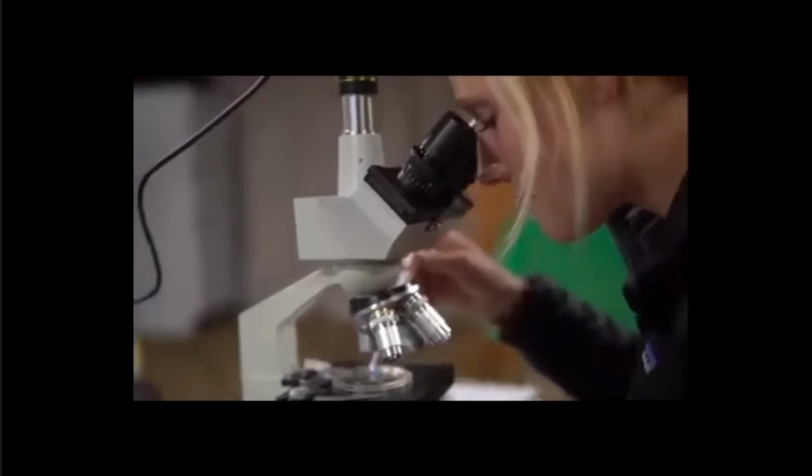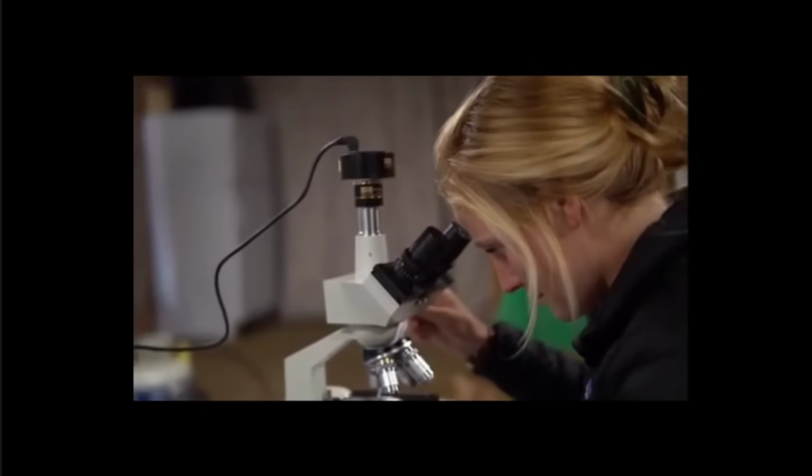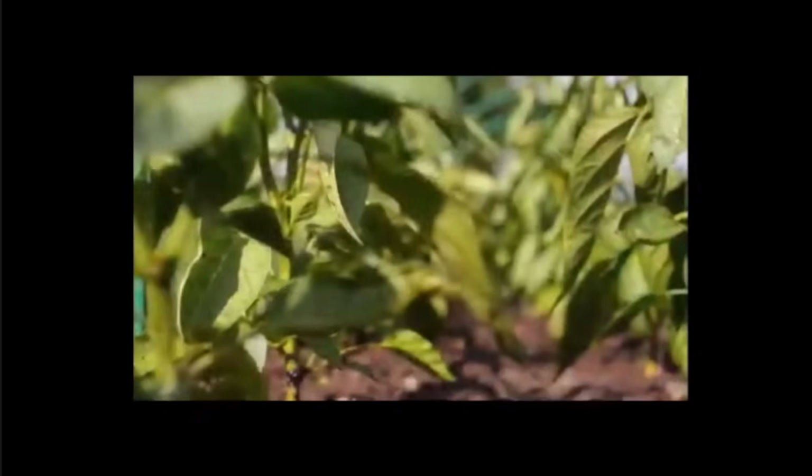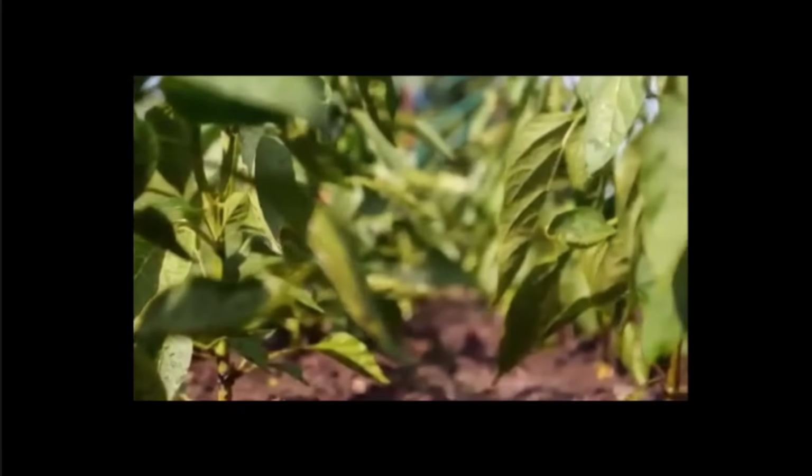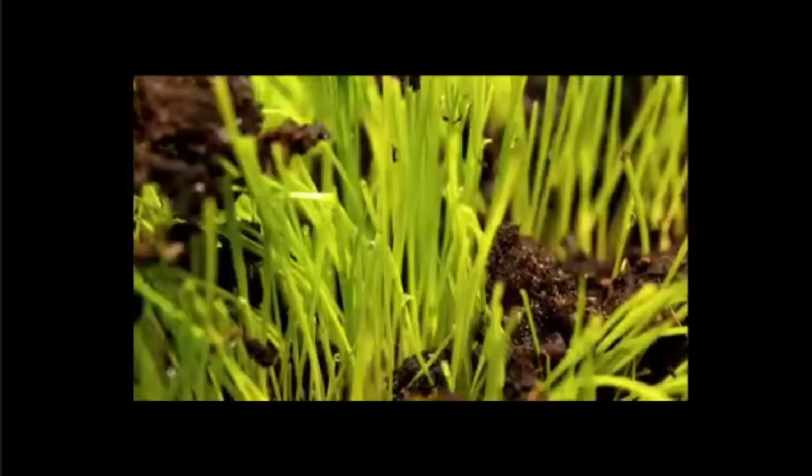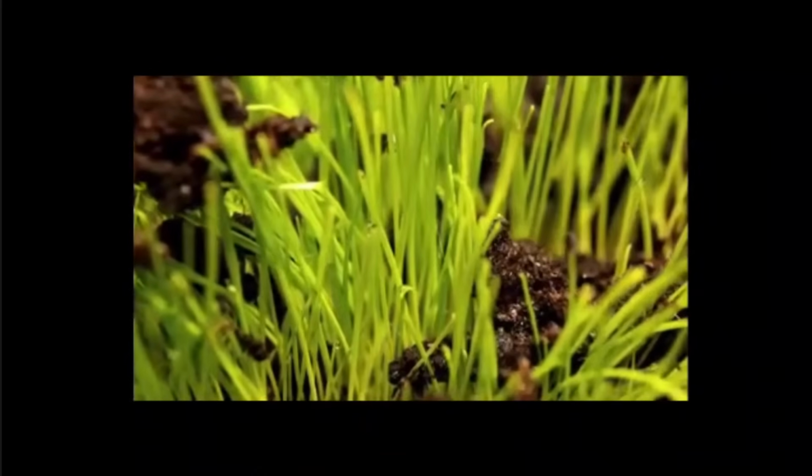You will also be able to monitor the progress of the microbial community in your soil over time, so if something is going wrong, you will know about it before the plants start to suffer. This gives you the opportunity to take remedial action early on in the growing season.